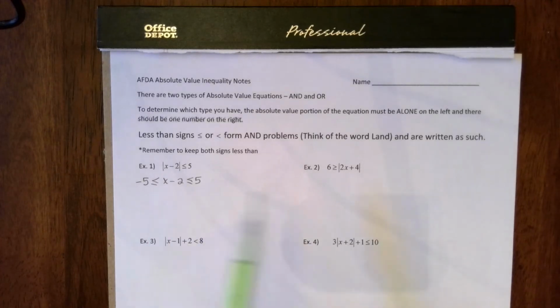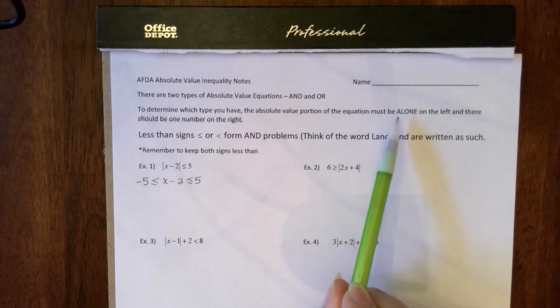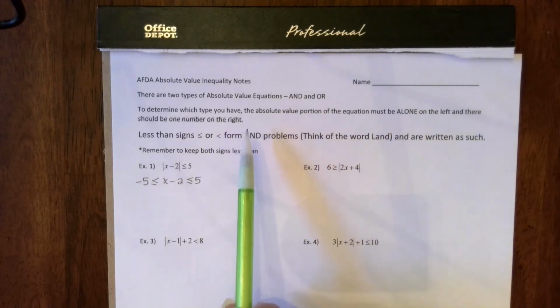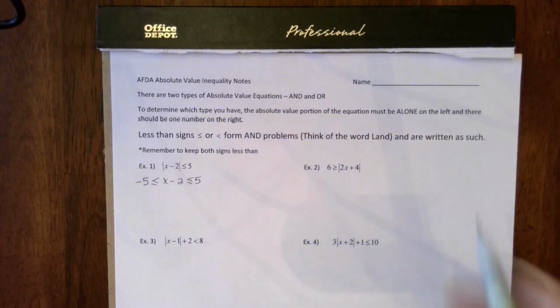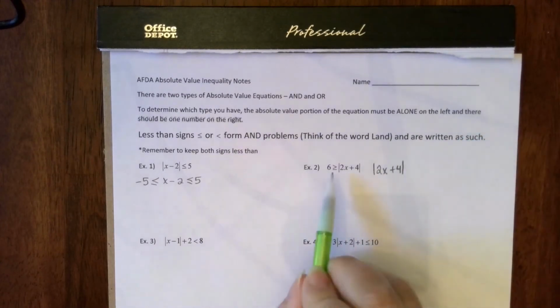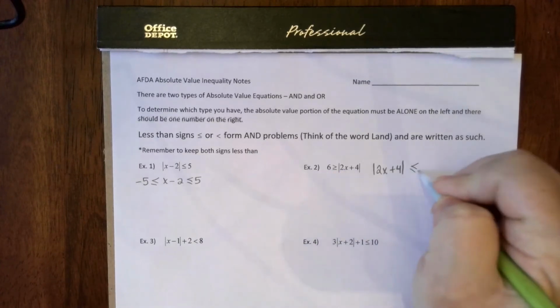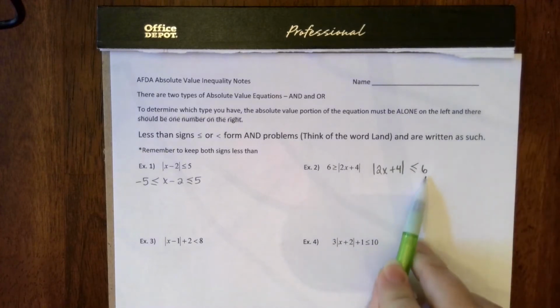Okay? Now, looking at example 2, it looks kind of the same as example 1, except it's backwards. The absolute value is on the right and the number is on the left. Remember, look at the top. I said the absolute value portion must be alone on the left, and there should be a number on the right. So we have to flip this around. Well, to do that, you just have to remember what the mouth is eating. The mouth is eating the 6. So if you flip these over, the mouth has to still eat the 6.